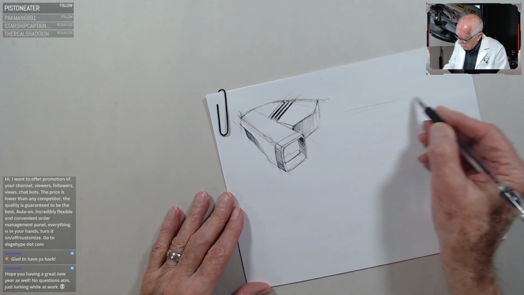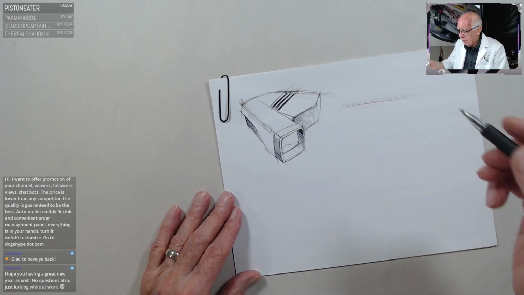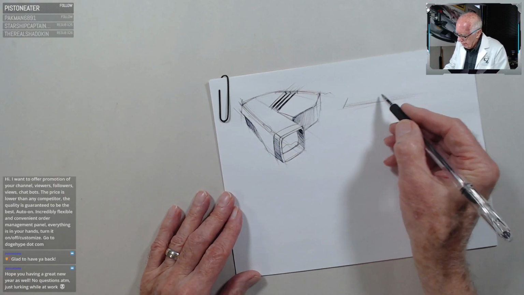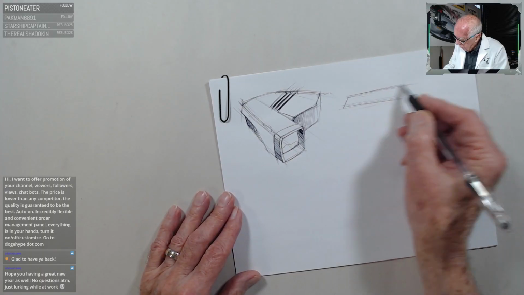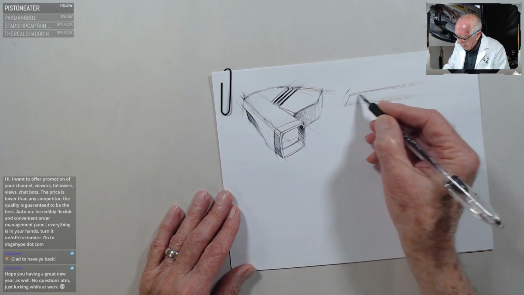Let's go back to an elevation here real quickly. Change a little bit of format. Back forward. Just kind of come back and cantilever this thing a little bit.